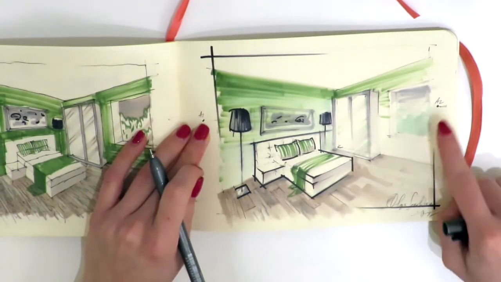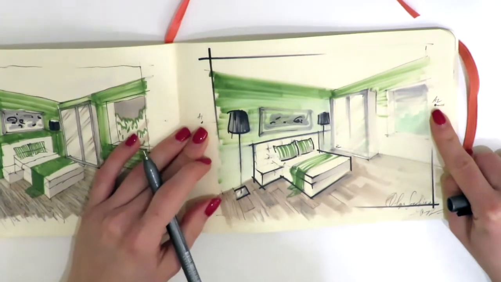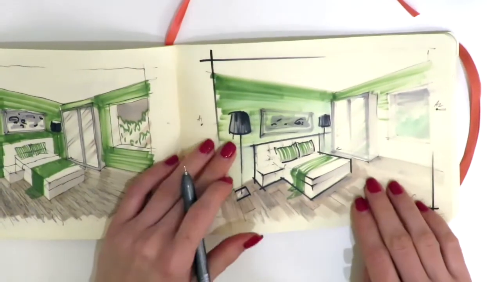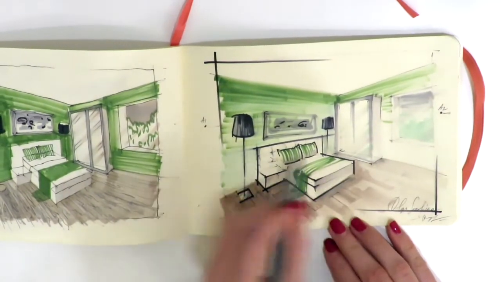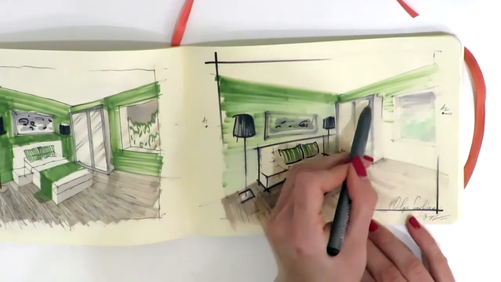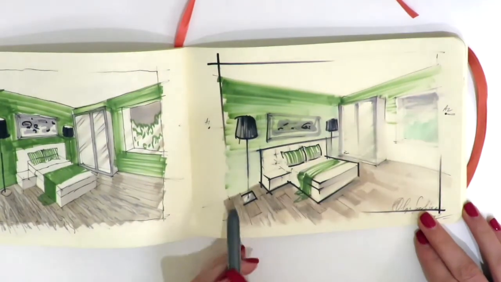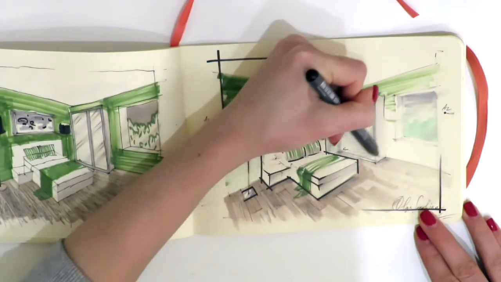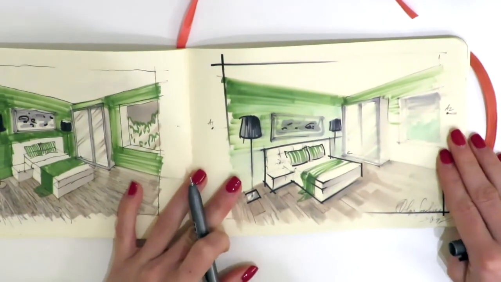And here we can clearly see that we have 2 vanishing points, A1 and A2 on the horizon line, and all the lines which I created in this drawing, they go directly to this vanishing point. So as you can see, lines of the bed and lines of the cupboard converge to the left vanishing point, and these lines, they run up to our right vanishing point A2.